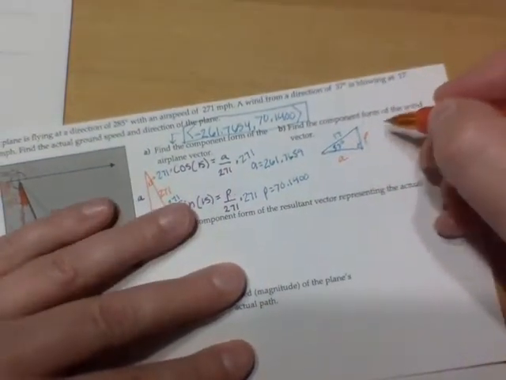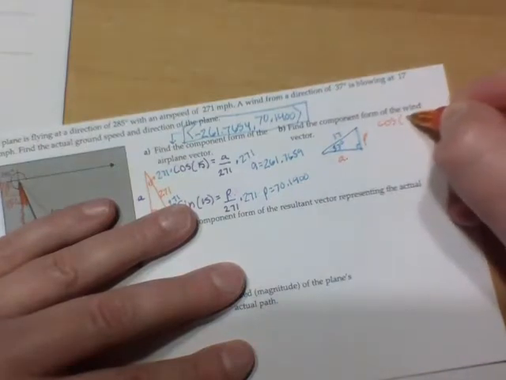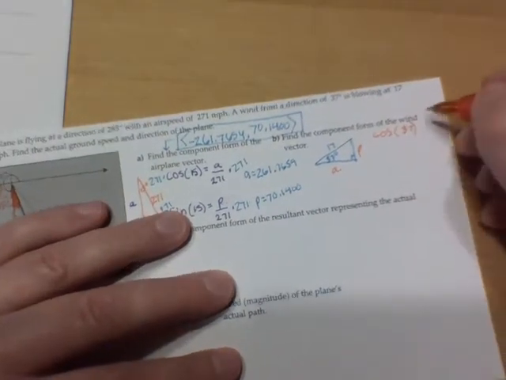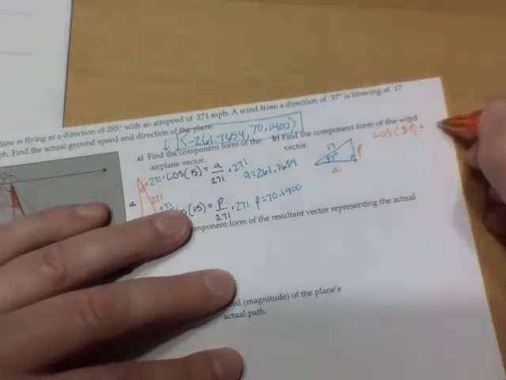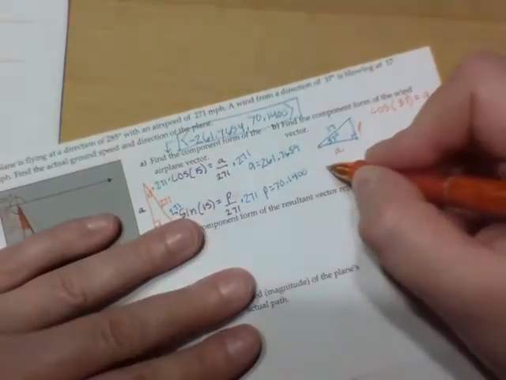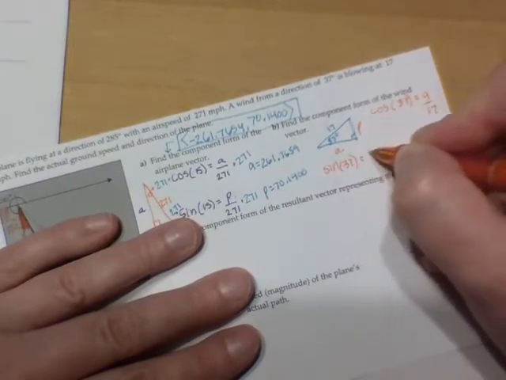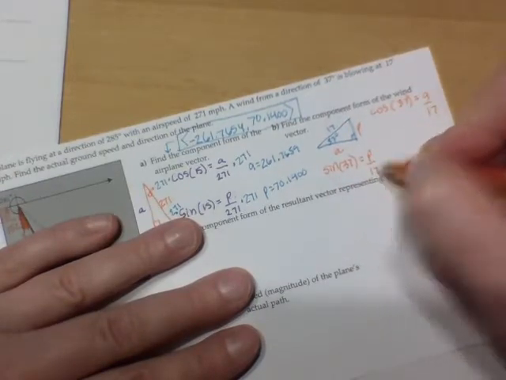So just as we did before, to find our answers, we're going to do cosine to find the A value. So cosine of 37 is going to equal A over 17. And then the other one is going to be sine of 37, and that's going to equal P over 17.